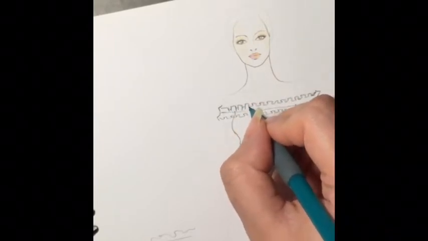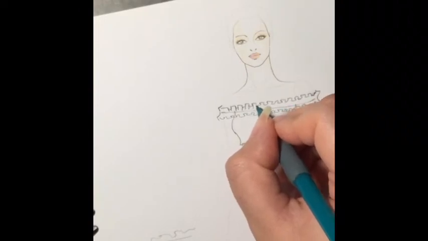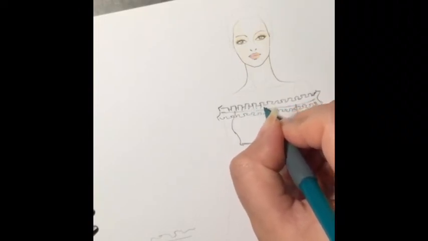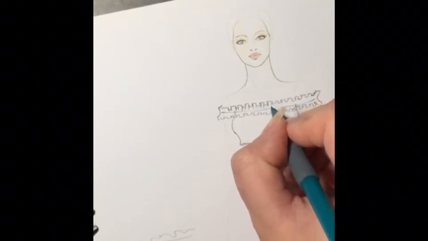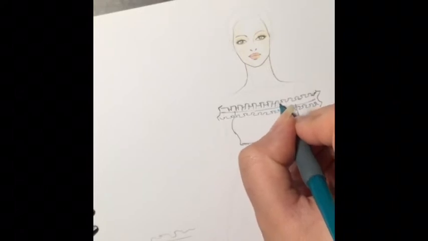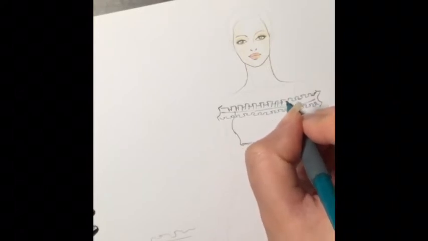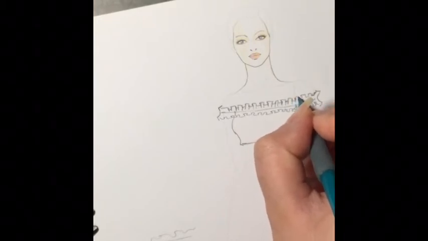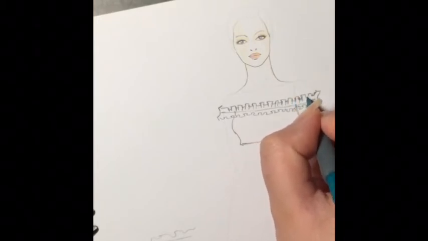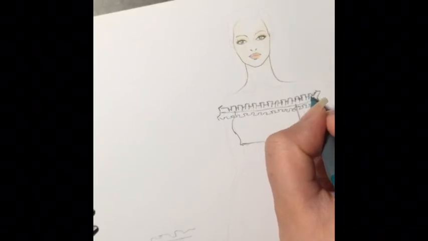This gives the effect that there is dimension happening and that these top lines are obviously behind these lower lines. Okay, now I'm going to go to the lower part and do the same thing.